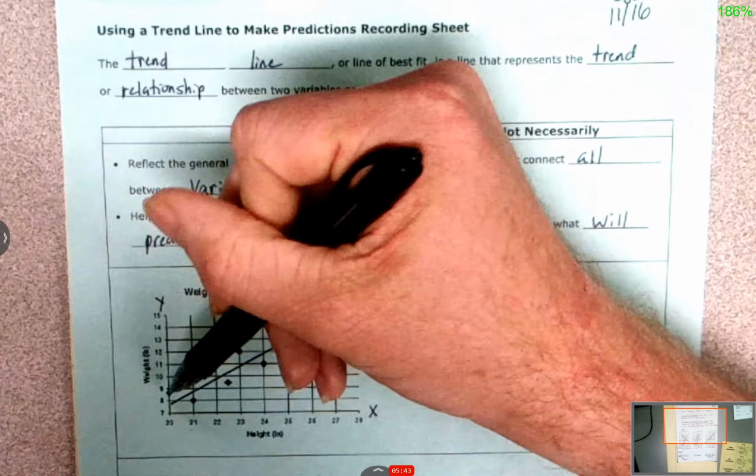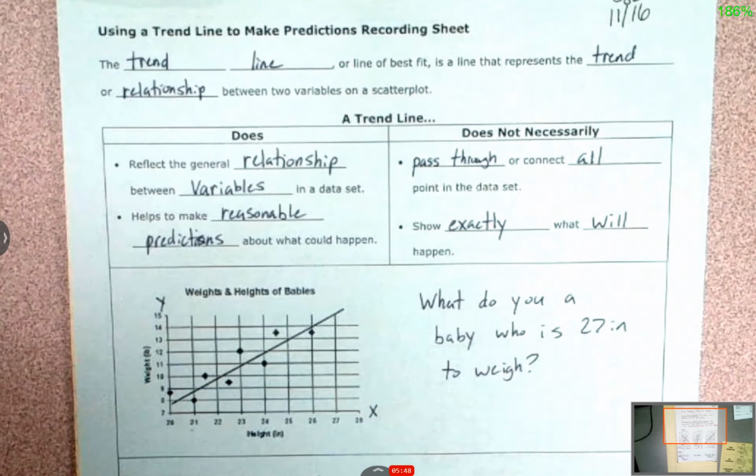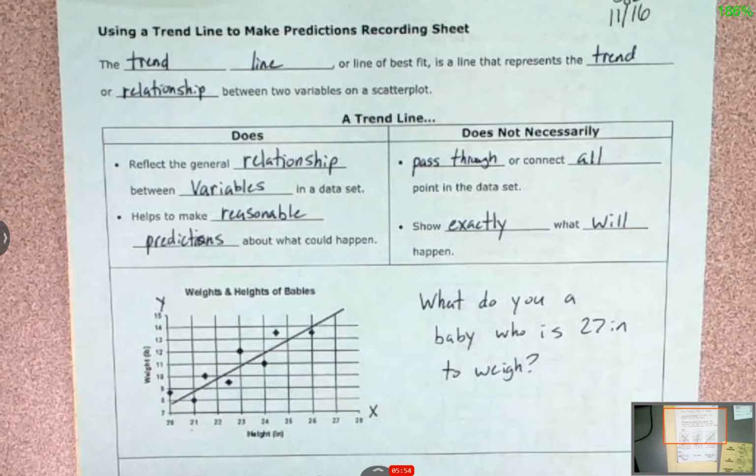So you can see that this is a little bit far away and this is a little bit far away. It's not like one is much further away than another. So this looks like a pretty good trend line. And once you have your trend line, you're going to use that to make your predictions. You're not going to use a point on the graph. You're going to use the trend line you drew to make a prediction.